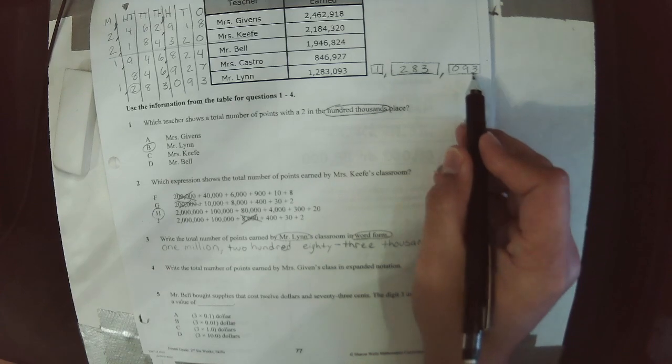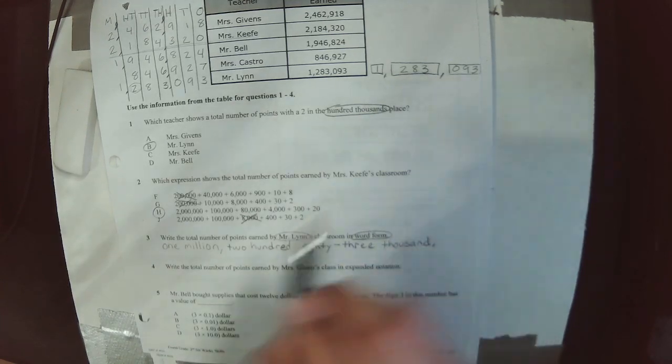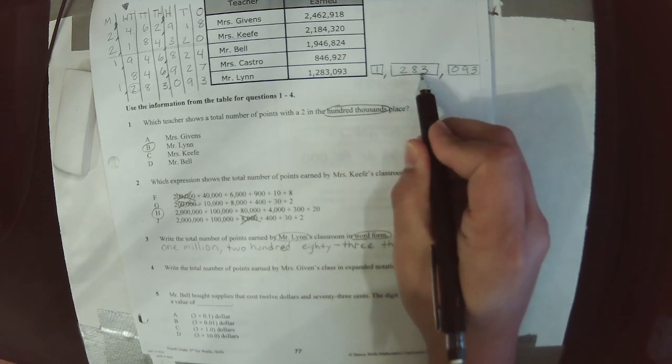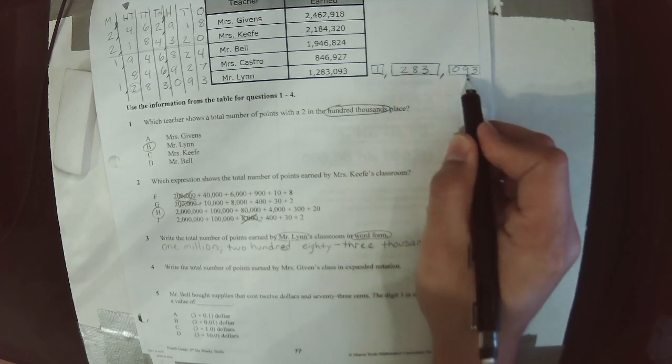What do you think, Alexa? How would I say that last piece? The last piece, you should say, wait, on number 2? For number 3, we already wrote down 1. We already wrote down 283. What's this number?